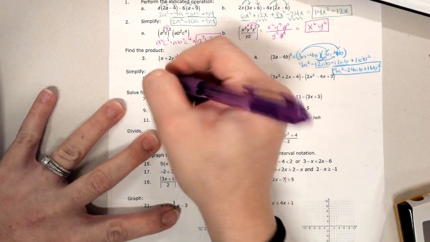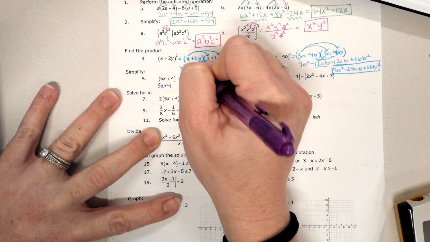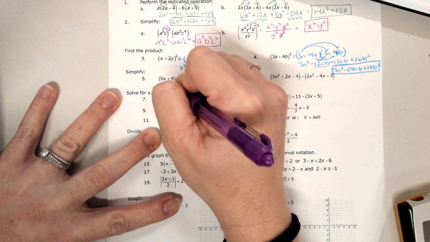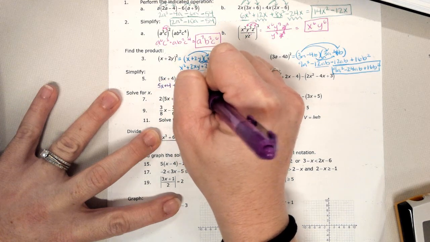There's nothing in front of this parenthesis, so I don't need that first set of parentheses. And a plus, if I were to distribute a positive 1, nothing would change, so I don't need that parentheses either. And we just combine like terms.